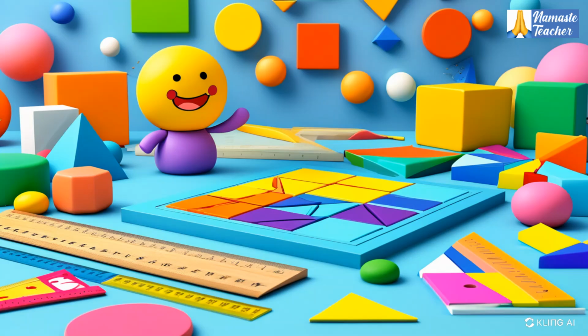We hope you enjoyed this journey through the world of geometry. Geometry is not just about understanding shapes, but also about applying these concepts to real life, from measuring objects to creating artistic designs. Keep experimenting with tangrams and tessellations. Stay tuned to our channel for more exciting maths videos that bring learning to life and make difficult concepts easier to grasp.